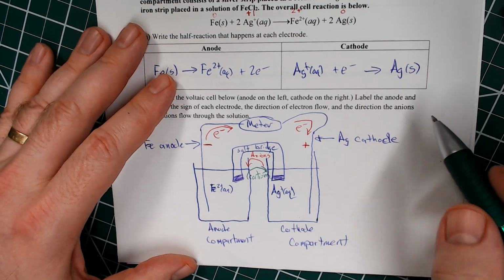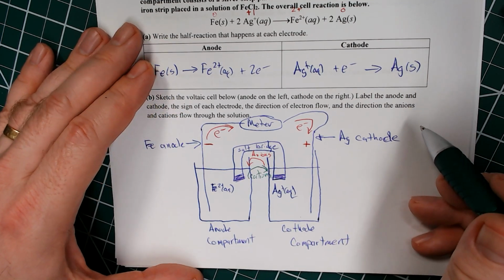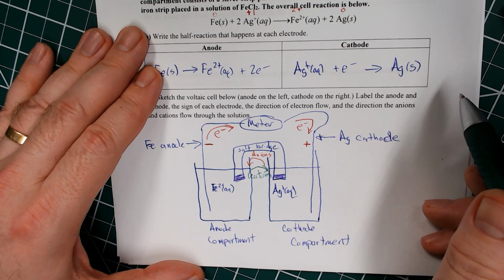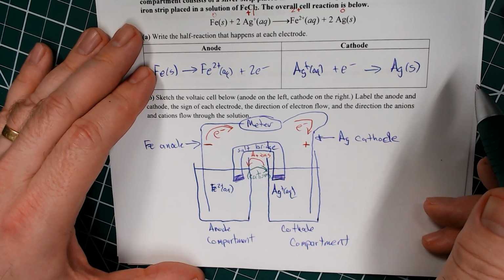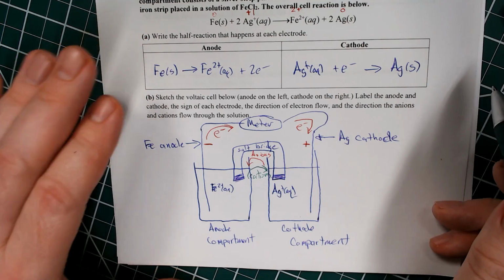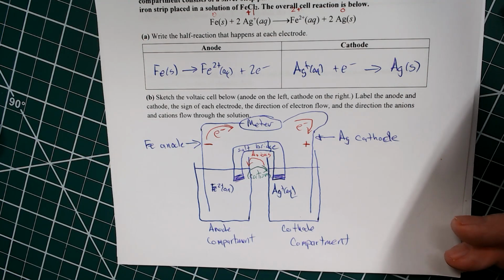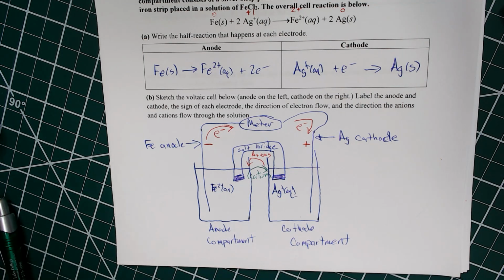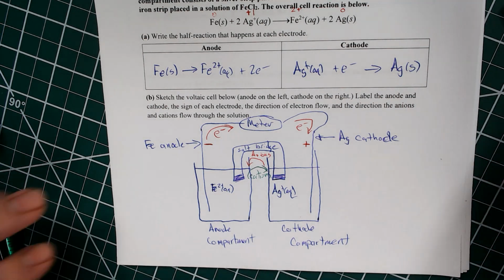So if it ever asks which direction do the anions and cations flow, anions towards the anode, cations towards the cathode. And I'm going to look here real quick and see if I have missed anything. Look at my notes. I think we're good. Okay, so that is number 23.